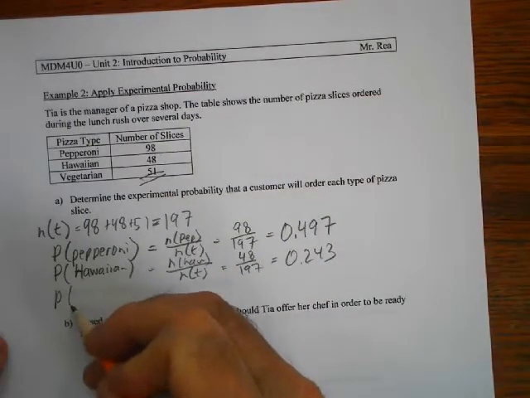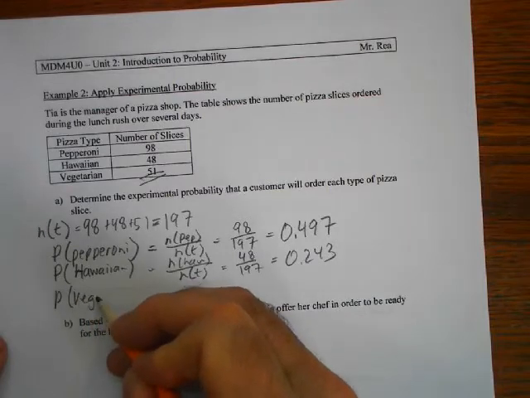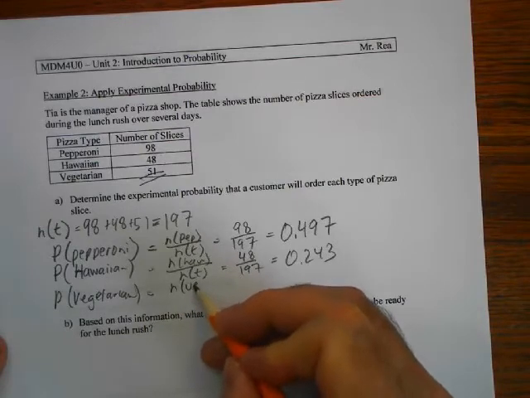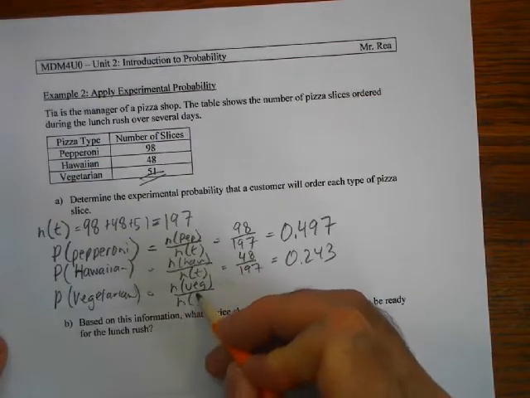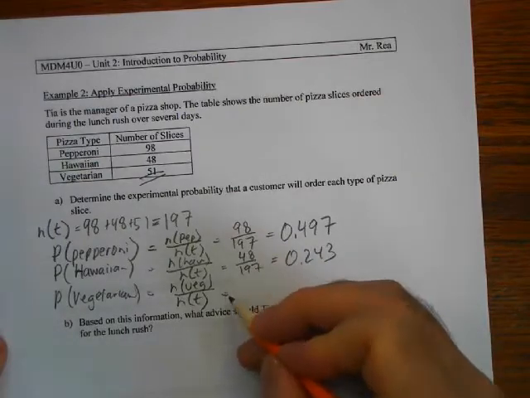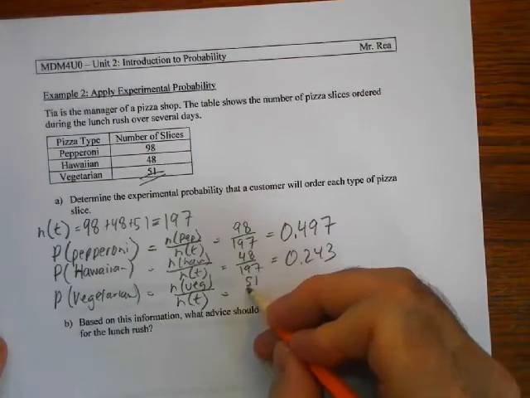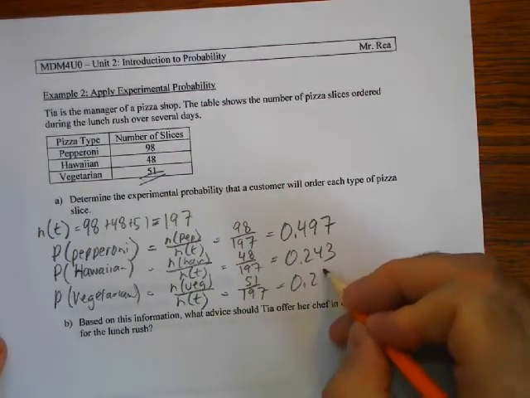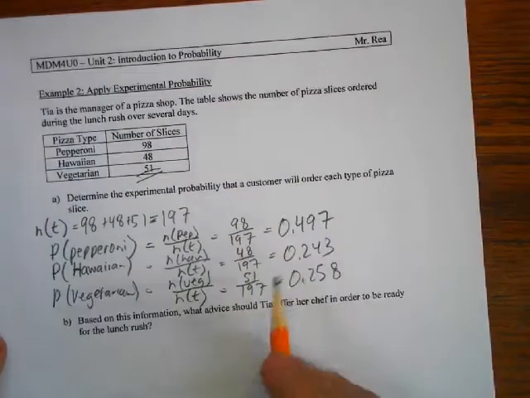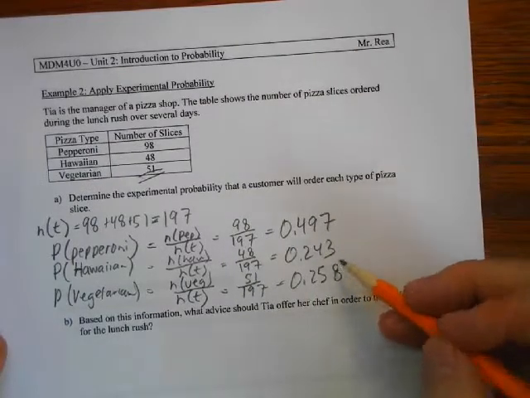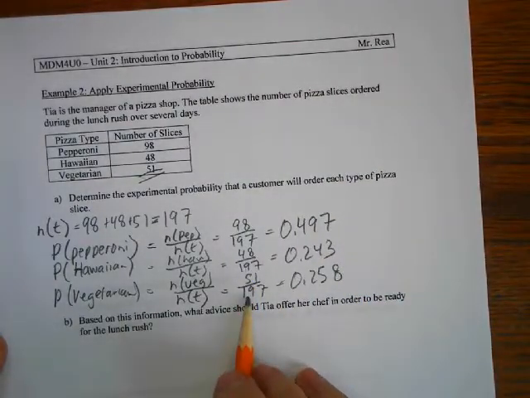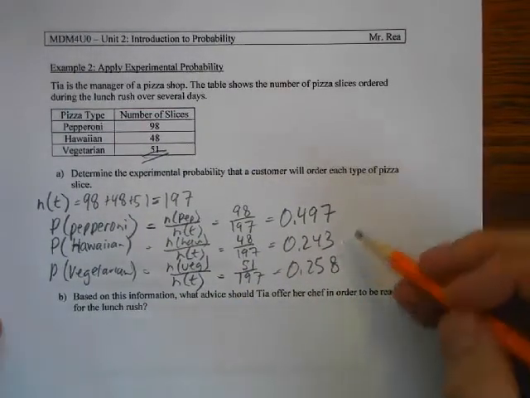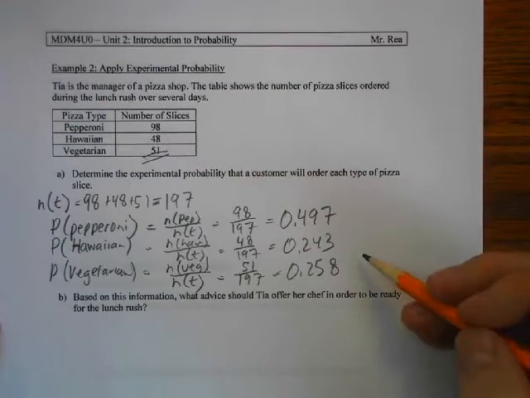And finally, the number of vegetarian is how many vegetarian slices were ordered over the total number, or the number of trials. So this time it's 51 over 197, which is equal to 0.258. You can see the importance of the extra decimal place because these two numbers are pretty close together. So in order to make sure that we're as exact as possible, we put in that third decimal place.